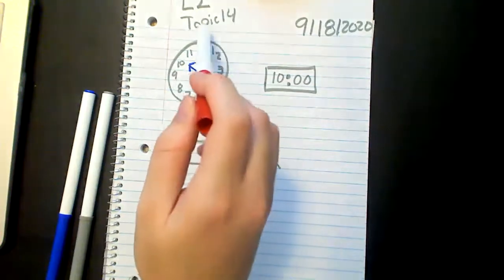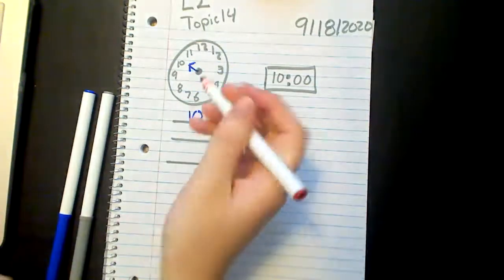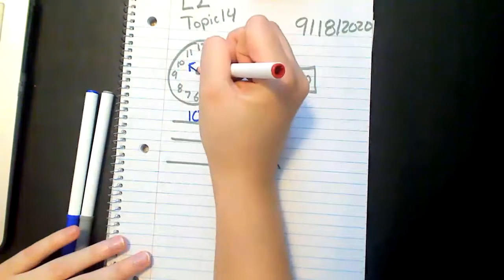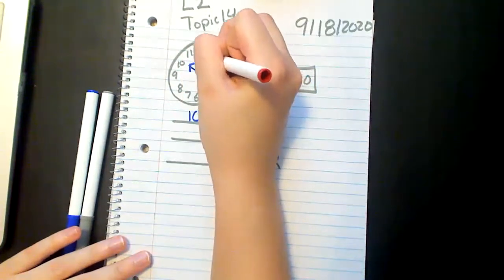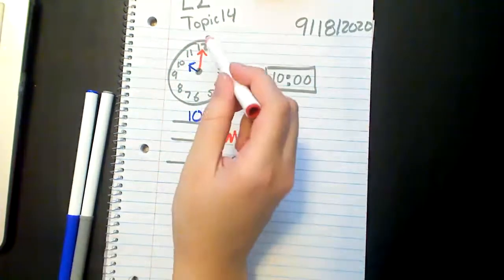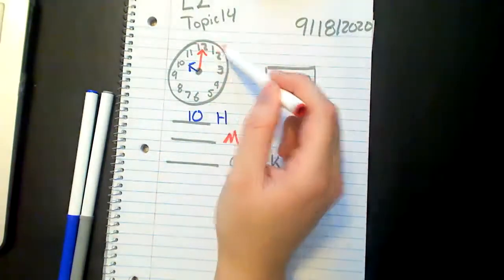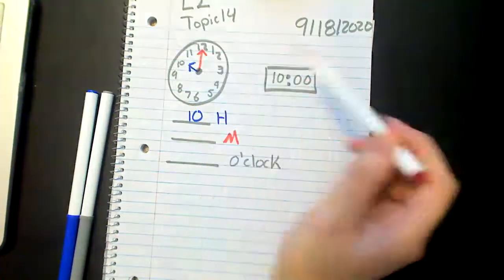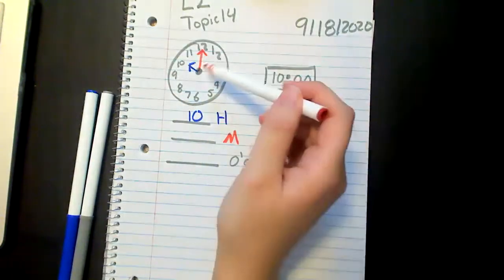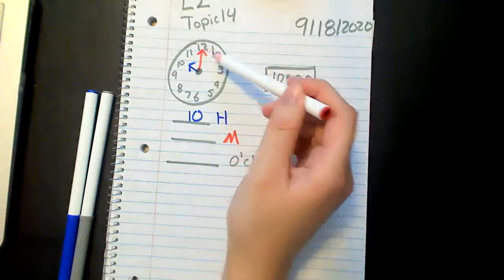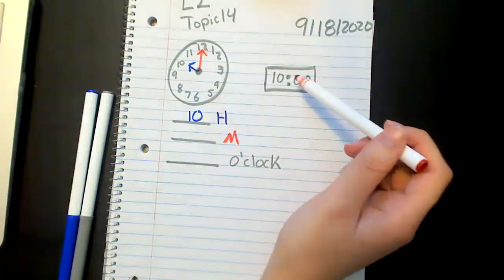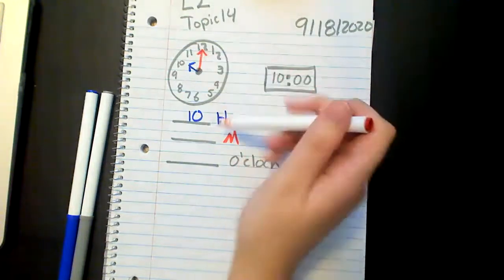Okay, so if we were to put it this way, it would start at the 12, and that's a 0. And if we go this way, it would just get bigger, bigger, and bigger, and we'd have different numbers here instead of zeros. But when the minute hand touches the 12, it's the same as 2 zeros over here. So instead of writing 2 zeros, it is 12.